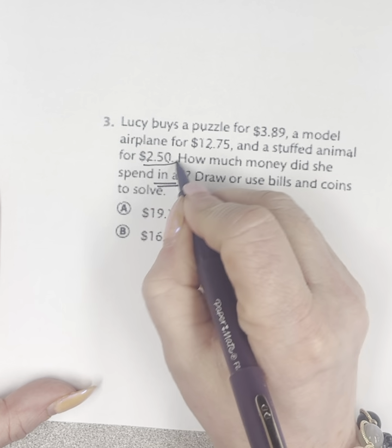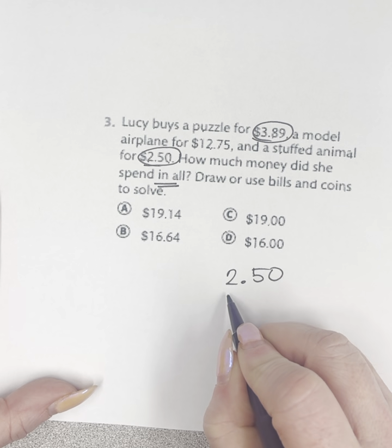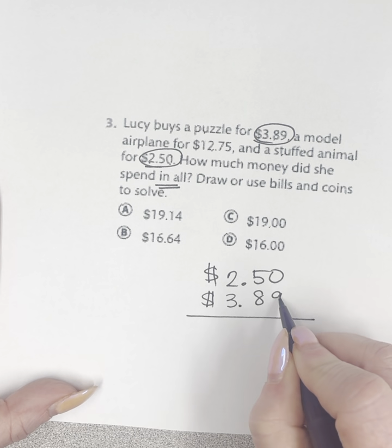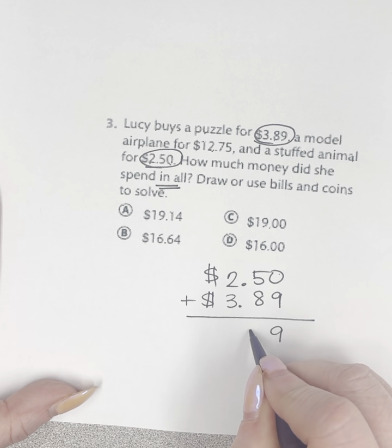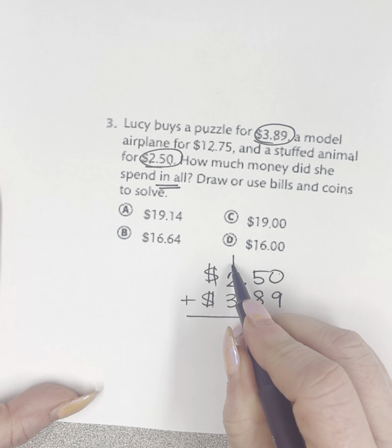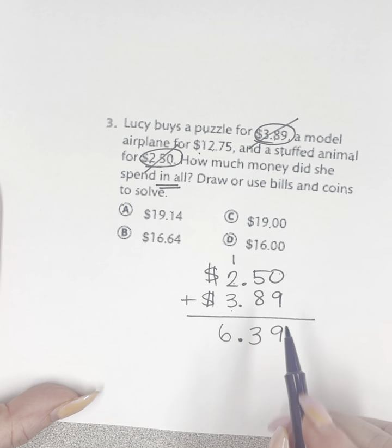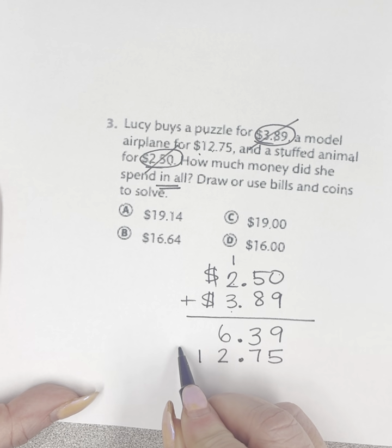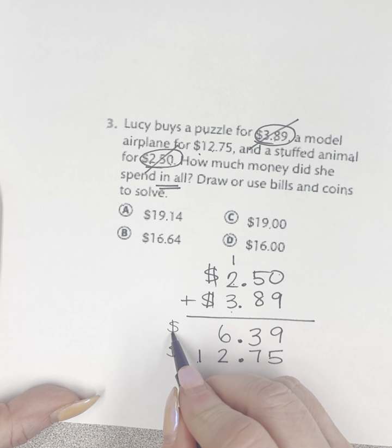So I'm going to pick 2.50 and 3.89 first, because I know those both have the same amount of place values. Okay, and I have my dollar signs because I don't want to forget them. And I'm just going to add like I normally do. 0 plus 9 is 9. 5 plus 8 is 13. Carry the 1 and just copy your decimal. 1 plus 2 plus 3 is 6. And now I've used those two, and I'm going to handle the $12.75. Watch your place value here. See how this one has 4 place values? So make sure that $10 goes in the right spot.